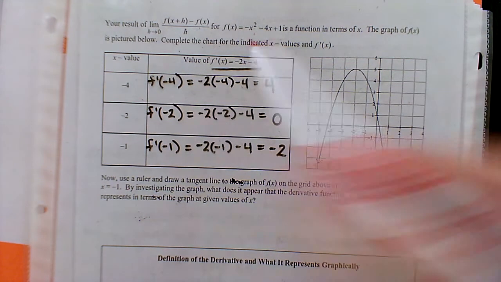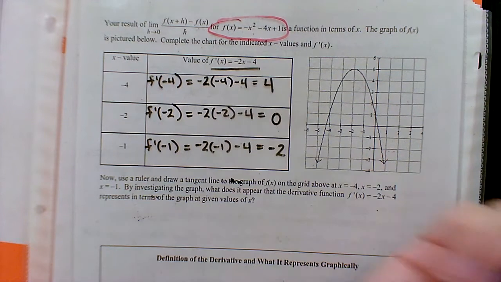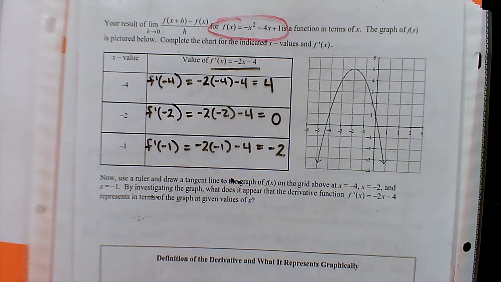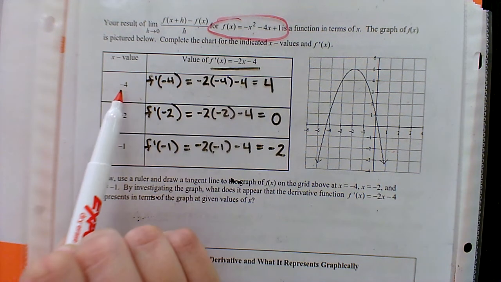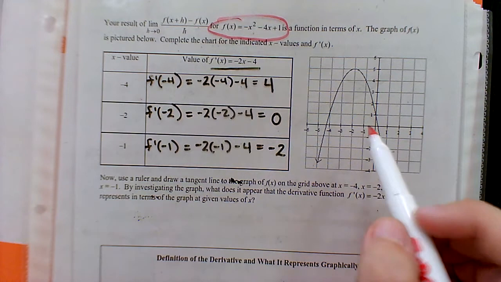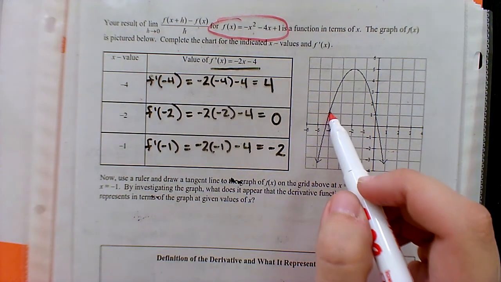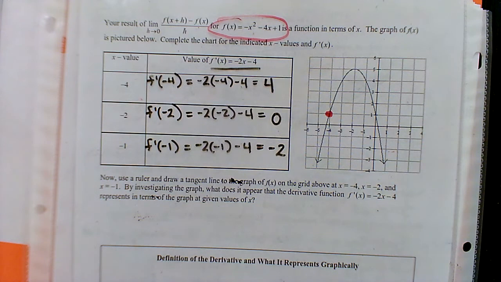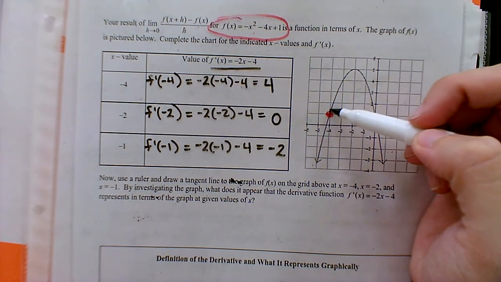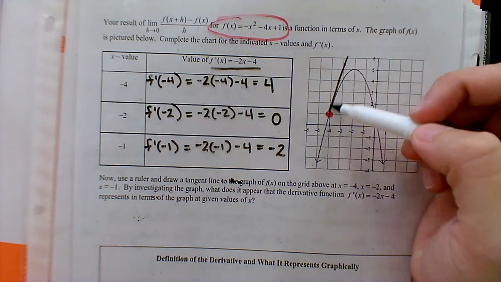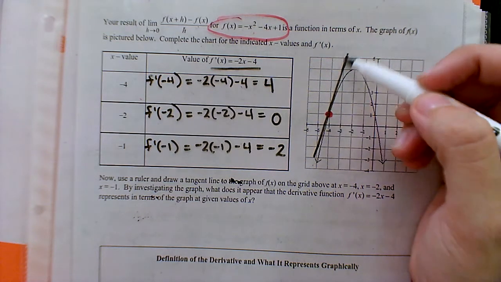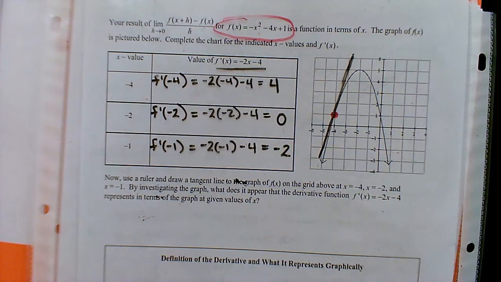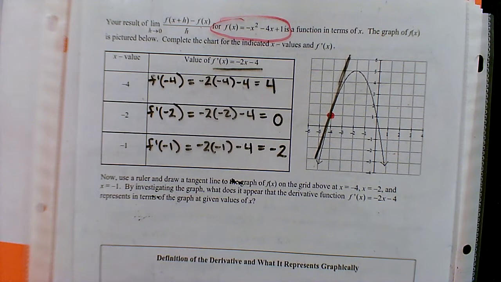So this is the graph of that equation we used on the front to help us figure out the derivative. If you were to go to the x value of negative 4 on the graph, notice how you would have a height of 1. And if you were to try to draw a tangent line at that point, only touching once, notice how it would be fairly steep. Okay, so we'll try to draw that in as straight as we can.